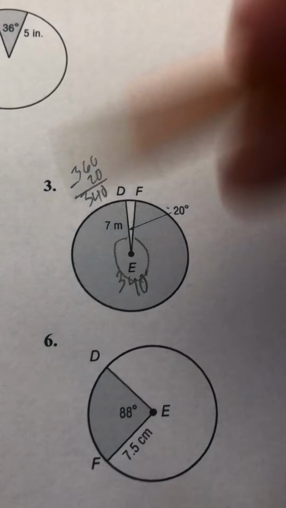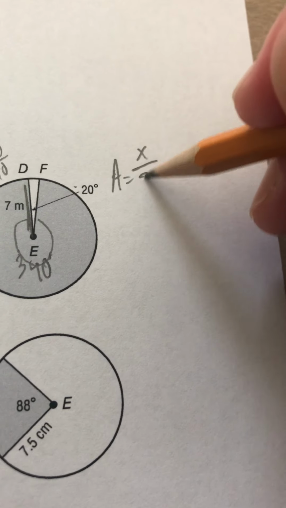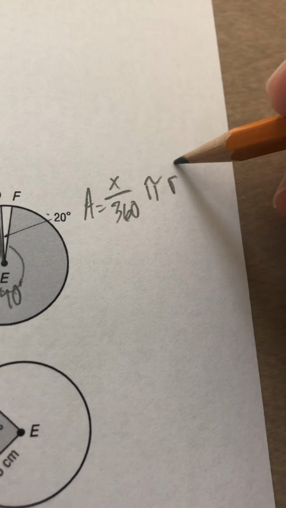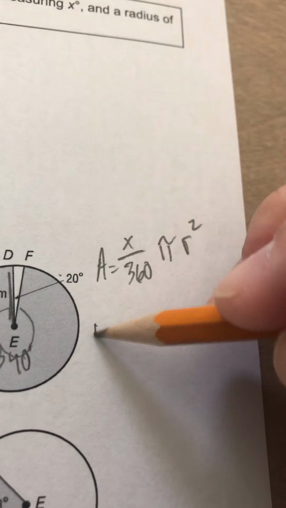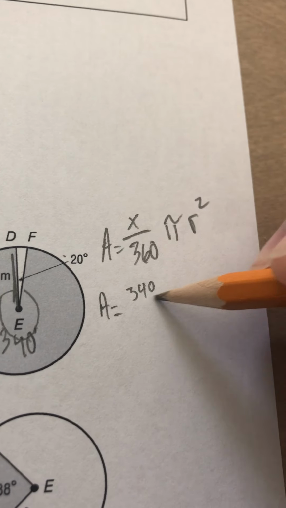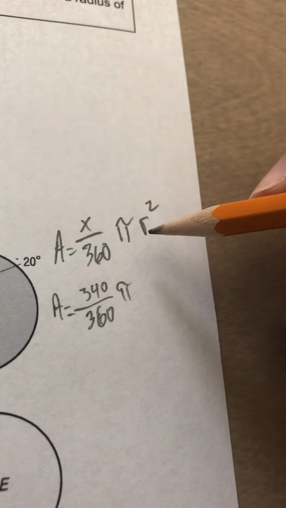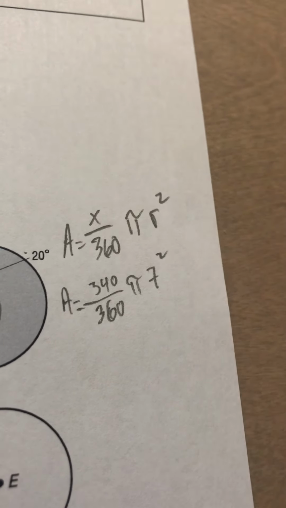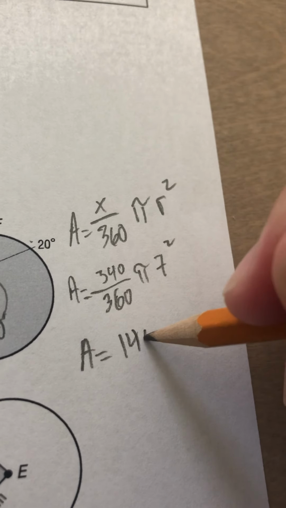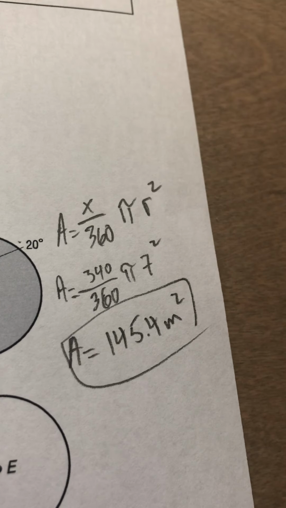So now you know your central angle, you know what your radius is, just plug in your numbers. I always write down the formulas, especially now since we're not together. X is the central angle, which you already found is 340. Pi. And then r is 7. Don't forget to square it. I already did that whole thing on my calculator, and I got 145.4 meters squared. Awesome.